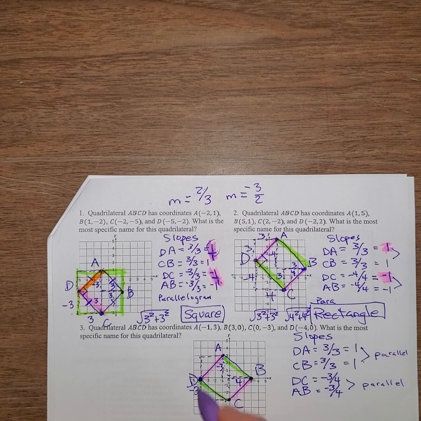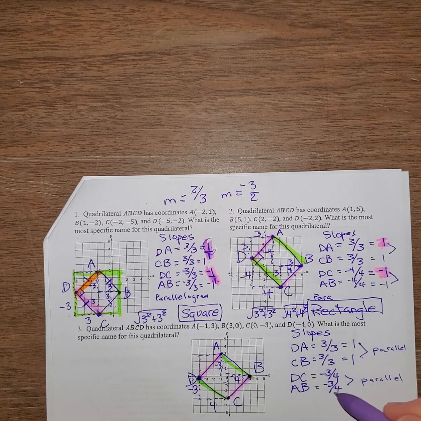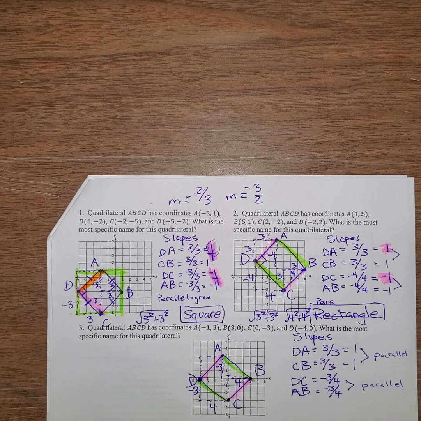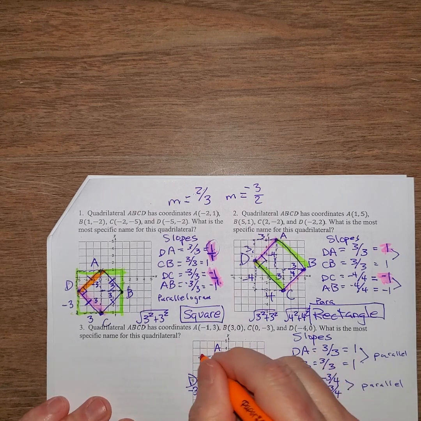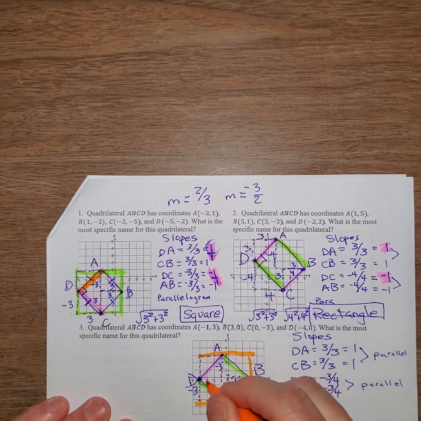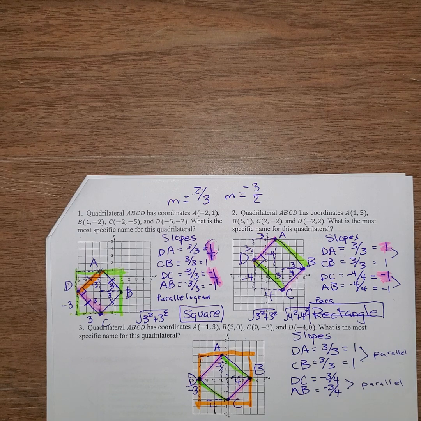Okay, but is that a 90? Are these negative reciprocals? 1 over 1, you flip it over, it's not negative 3/4, so that's not a 90 this time, okay? So it's not a rectangle, it's not a rhombus. Are all the sides the same length? Let's see if all the sides are the same length. I mean, it's obvious that it's not, okay?